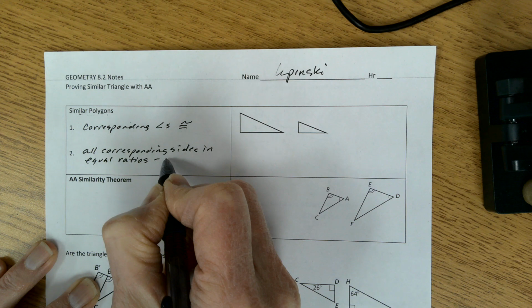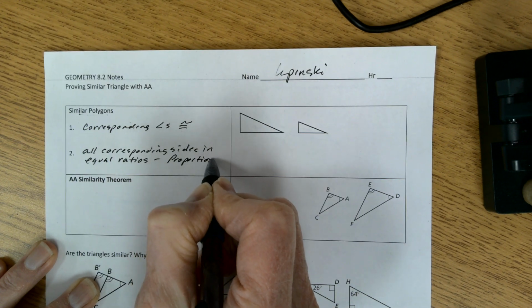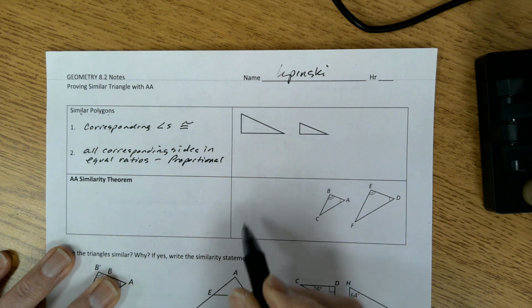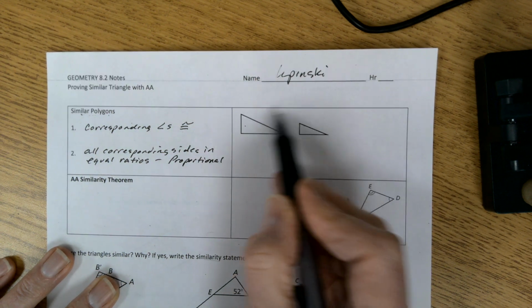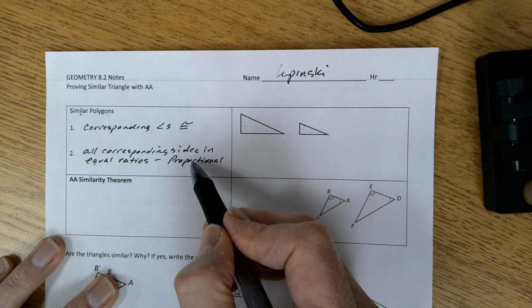Which means they are proportional. If the ratios between the sides are always the same, then they're proportional.